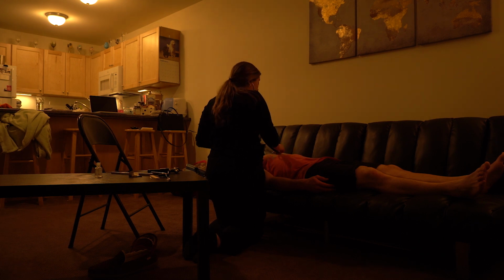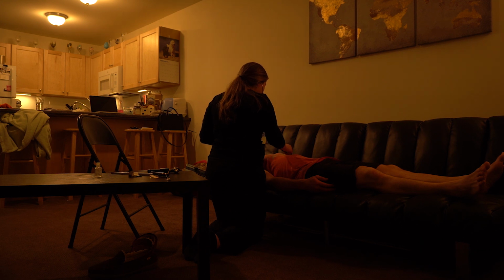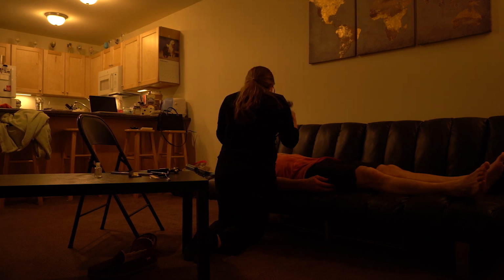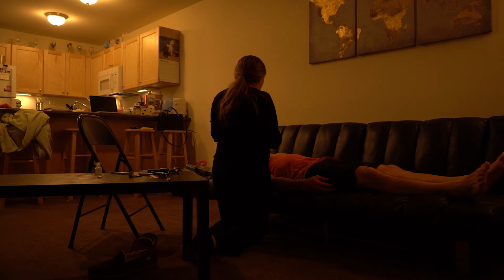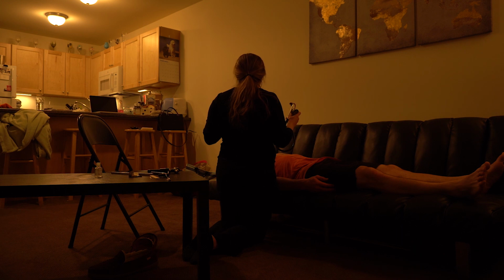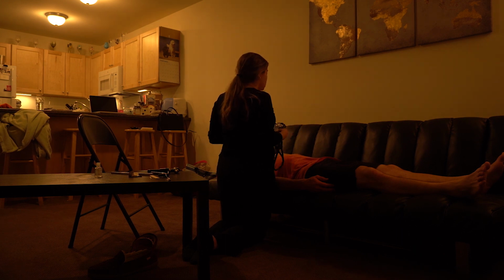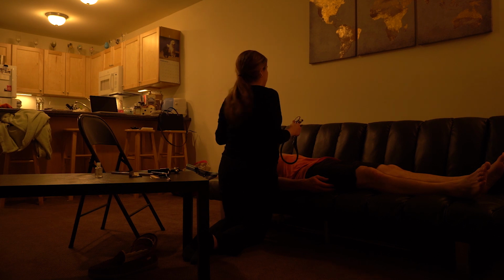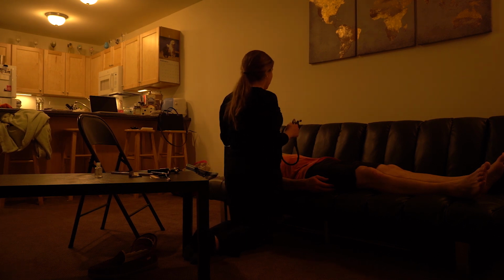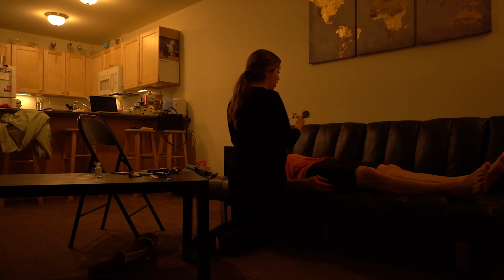Just going to switch over to the bell of the stethoscope now. Okay, very good. So now the next part of the exam, I'm just going to listen to all of the arteries that I previously palpated. I'm now going to listen to those major arteries for any bruits or any abnormal sounds that could occur. So I'm going to start with the carotid, and then I'm going to move into the aorta, the iliac, the femoral, and the renal arteries.